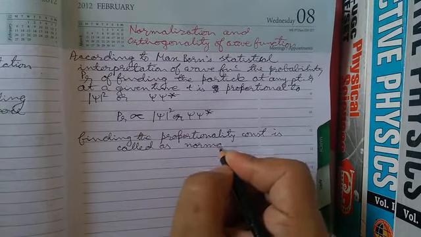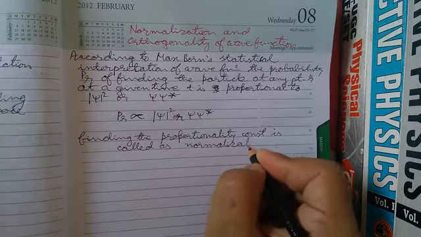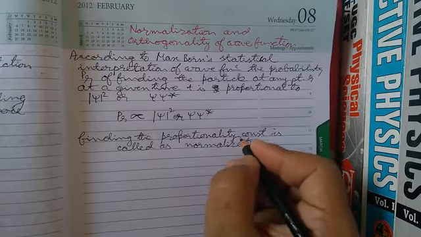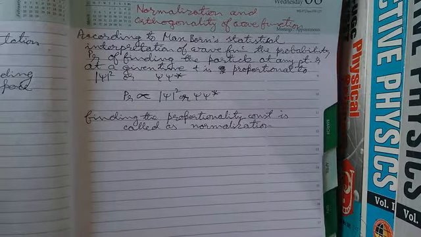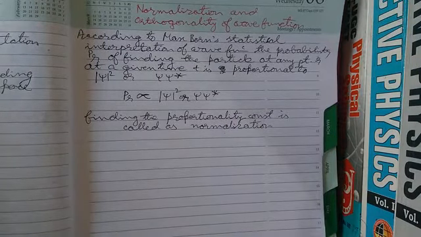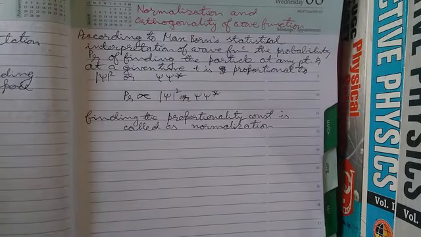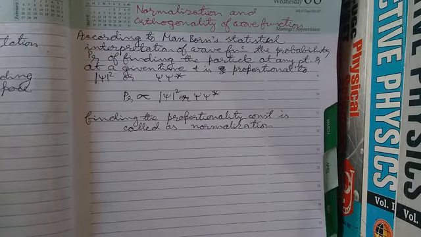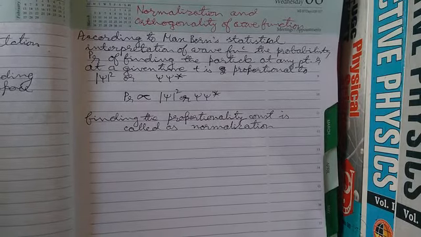Finding the proportionality constant is called the normalization. So how will you find out the proportionality constant?